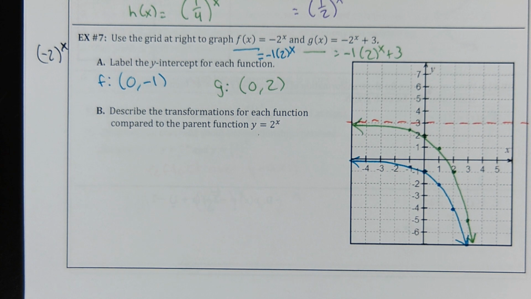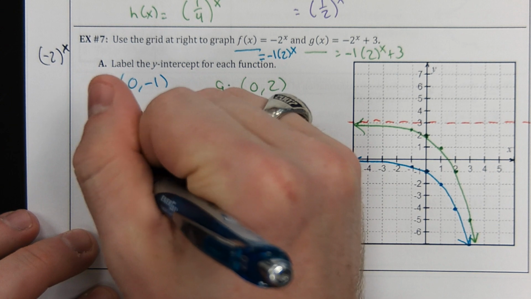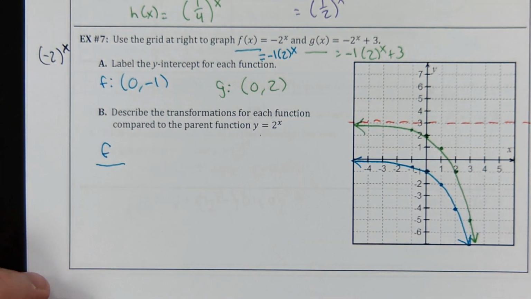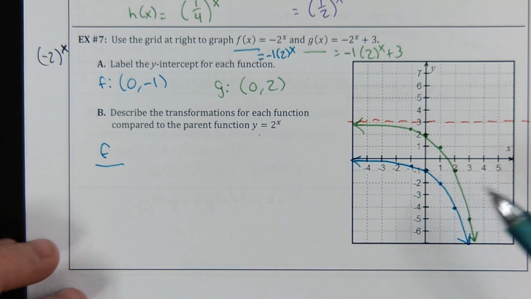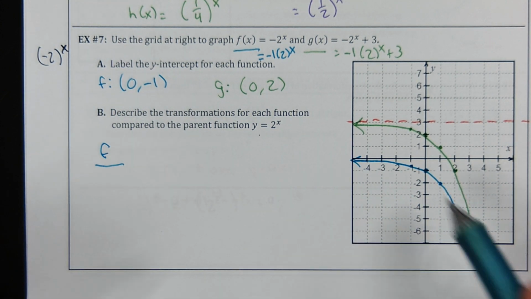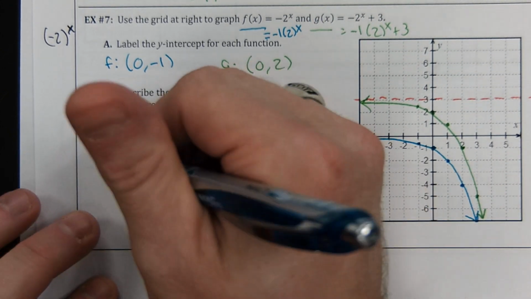For part B, the very last thing we're going to do today is talk about transformations one more time. And it says compare these things to y equals 2 to the x. So how is f transformed? What do I have to do to y equals 2 to the x to get my blue graph? Reflect over x-axis, because that is me multiplying by a negative 1 on the front.